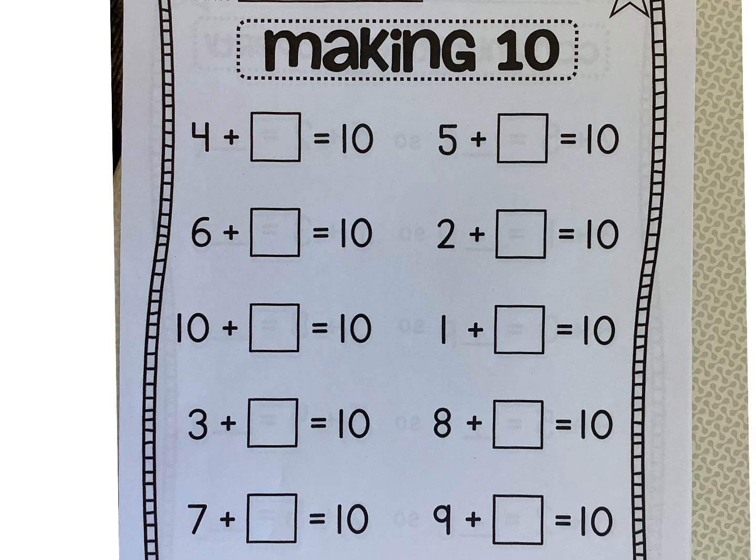So the first one is 4 plus something is 10. Do you remember who 4 is 10 friends with? It's 6. So the next one below is a 6, so I'm going to match that with 4.